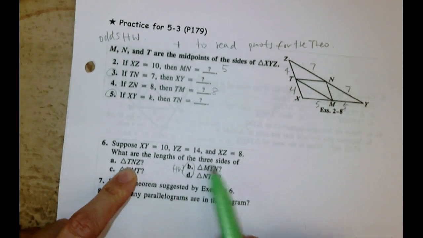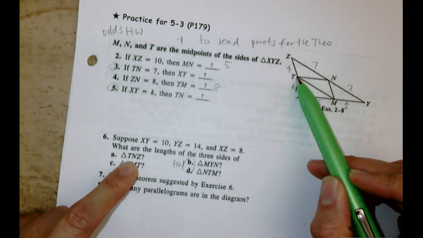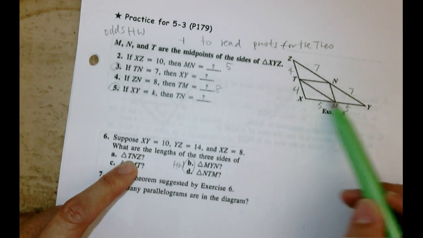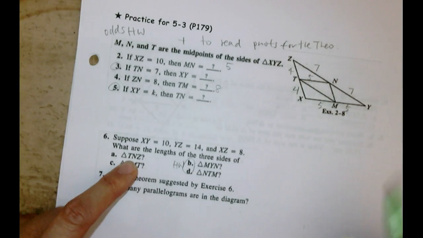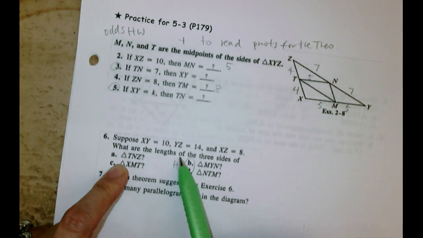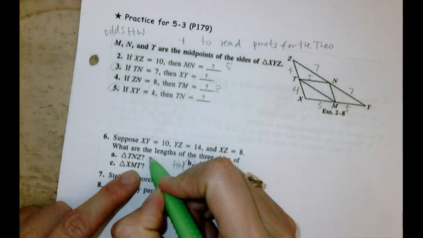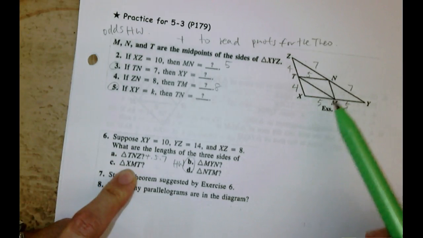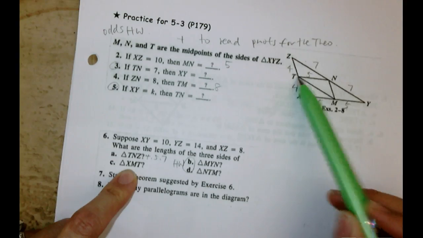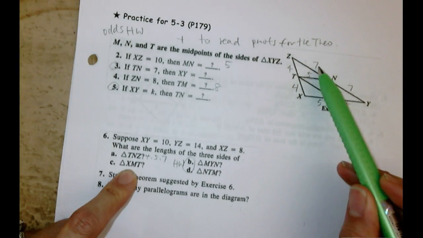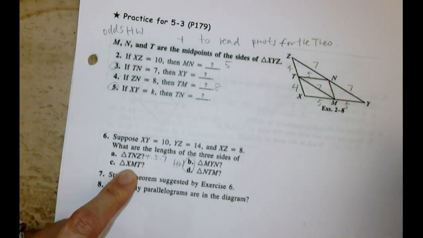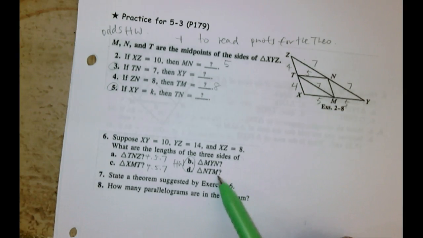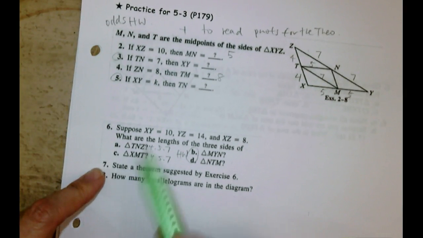Okay, and the lengths of the 3 sides of TZ and so on. So that's a 4 and 7, and this length is half of this, so that's a 5, right? What are the lengths of the 3 sides? So we are not adding them, so it's just 4, 5, and 7. Okay, and then XMT. So this length right here is half of this, so that's 7. So that would be 4, 5, and 7. Okay, so you do these. And this one you do for homework.